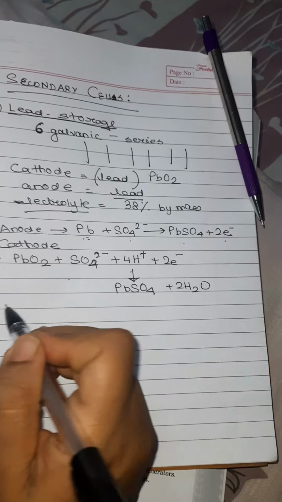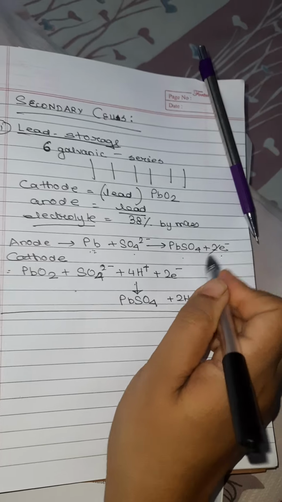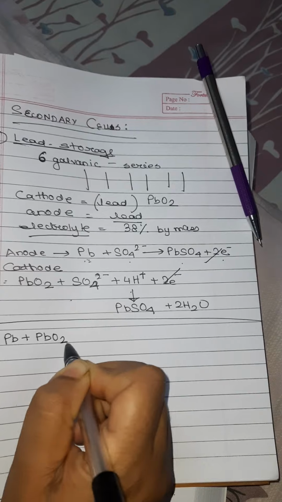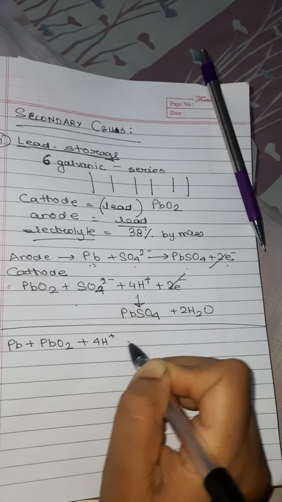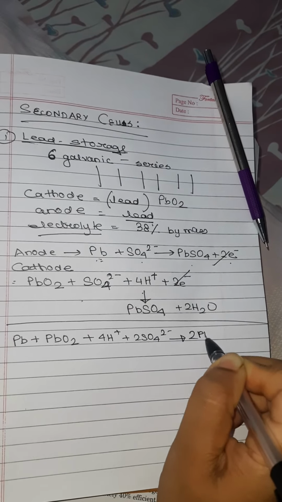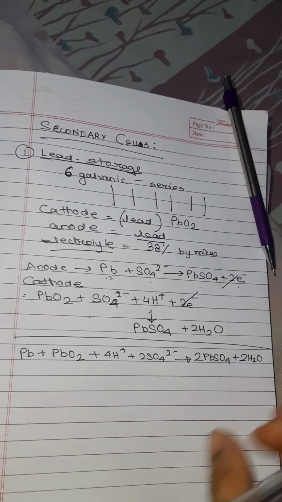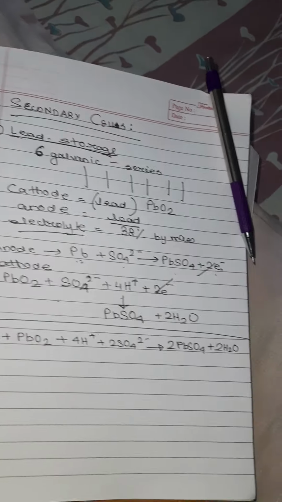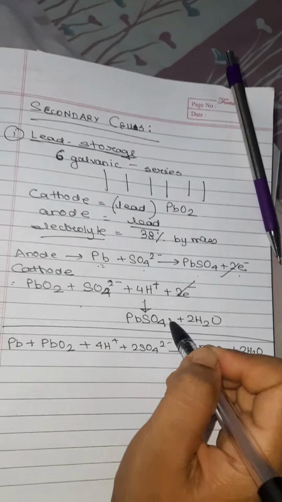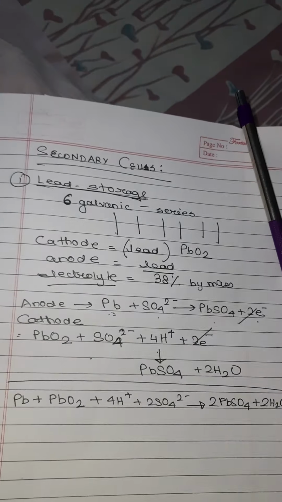Anodic reaction, cathodic reaction. Let's write the net reaction. What will get cancelled? This and this. This is your net reaction. Basically, in a lead storage battery cell, the lead sulfate goes on the electrodes. Children, you all know lead sulfate is a white precipitate.